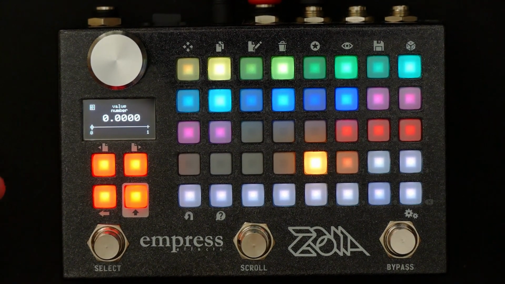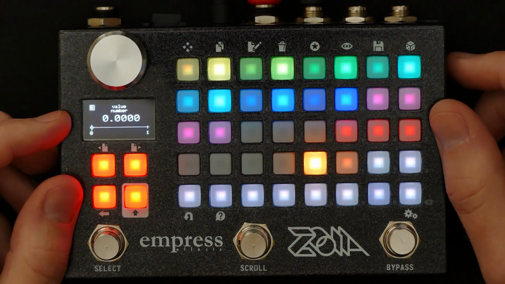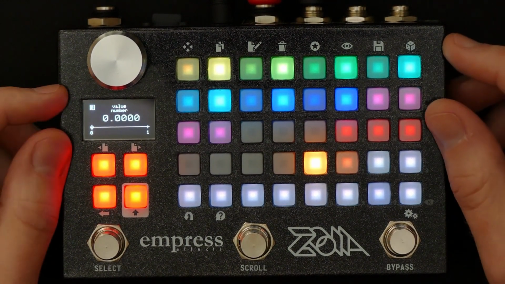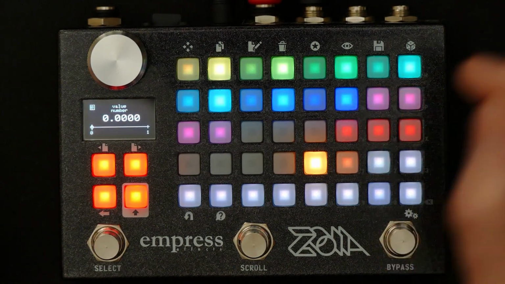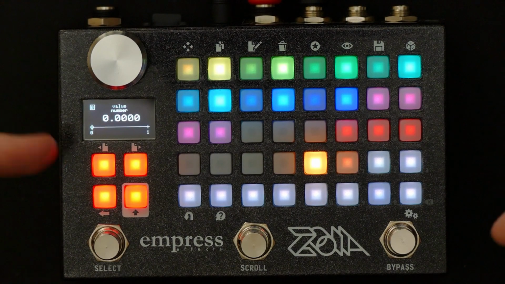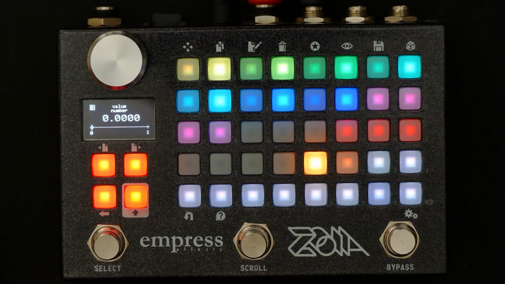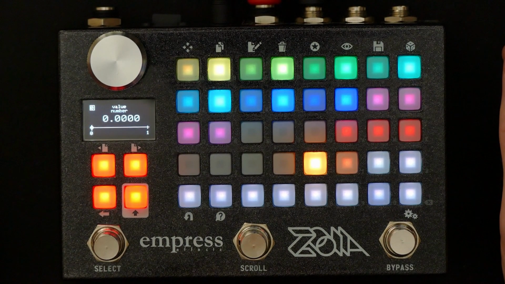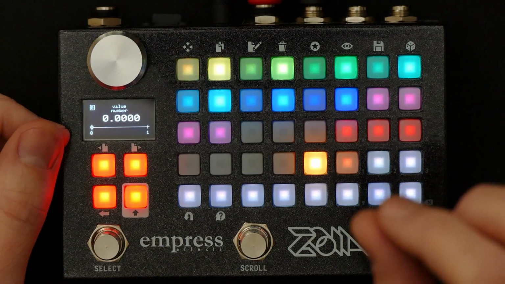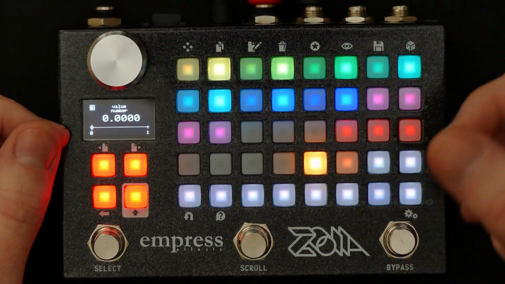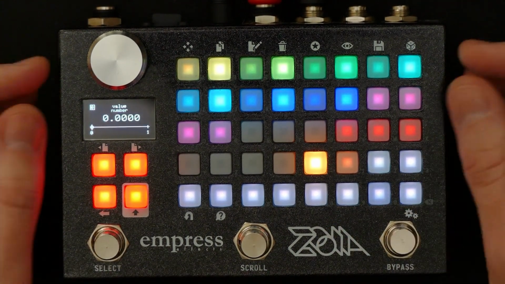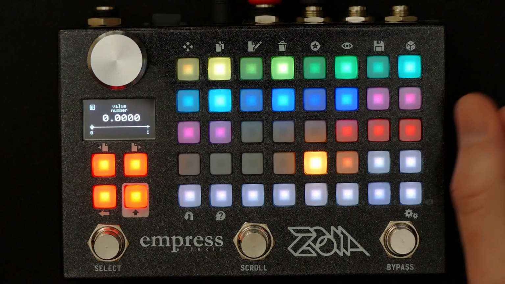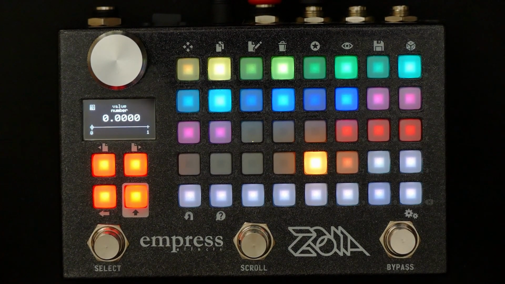Hello, my name is Hakon, and today I'm going to show you another little fun thing to do on the Empress Effects Zoia. The idea I had today was I was thinking how some synthesizers, even though they are monophonic, you can only play one note at a time, they still have more than one oscillator for quite a rich sound, and some of them have controls for both spreading the frequencies and the stereo effect of multiple voices that are still played as a single voice on the synthesizer.